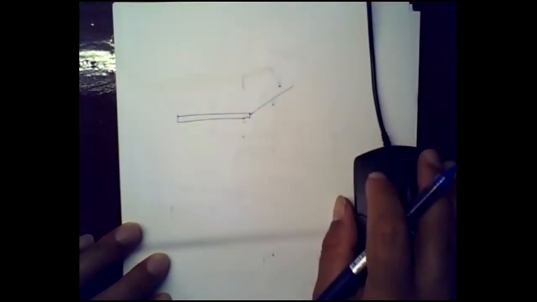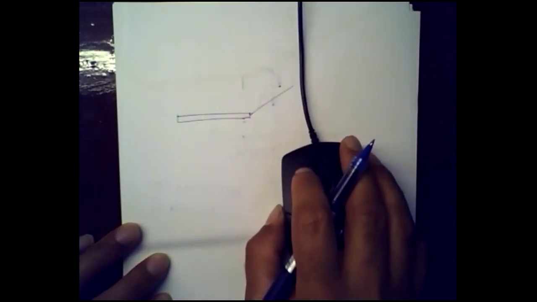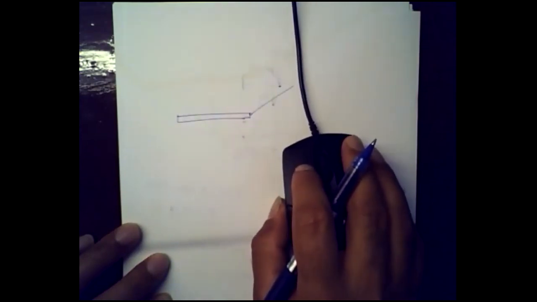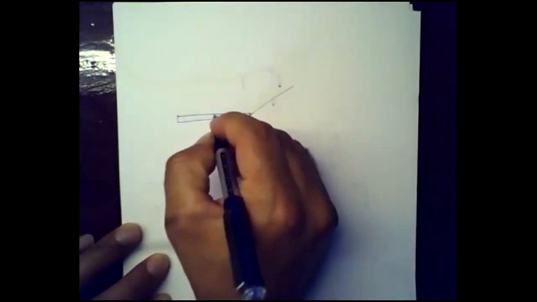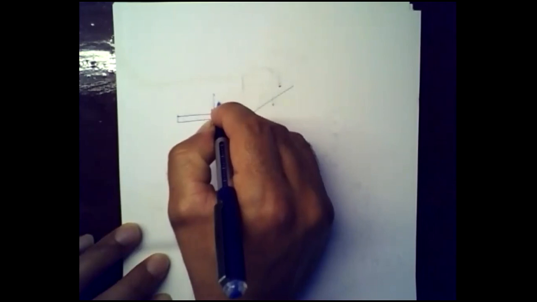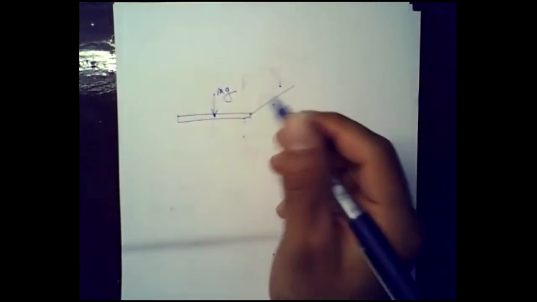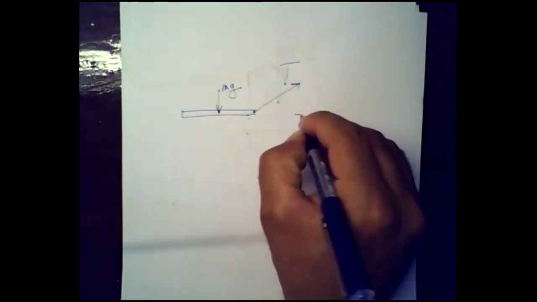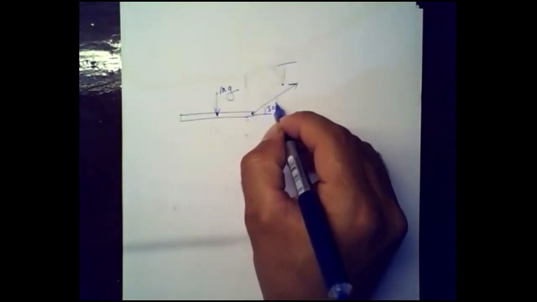So we know that the force on the bar will always be equal to mg, right? And then this is at the center. And then what else do we have? We have a tension, right? So the tension is definitely going to be along the rope. Anything else over here? No, right? So that is it. So we have mg, and then we have a tension, and by the way, this is 30 degrees.